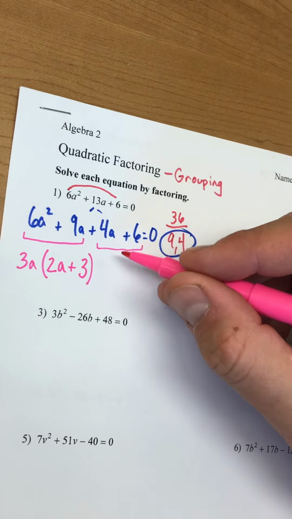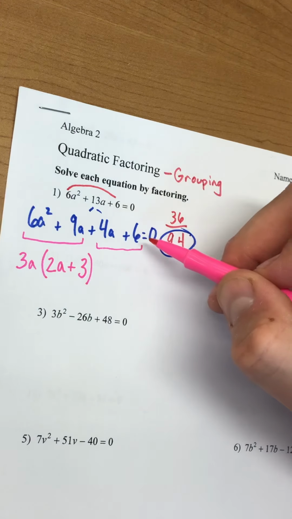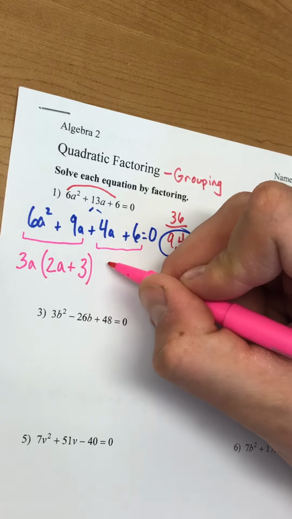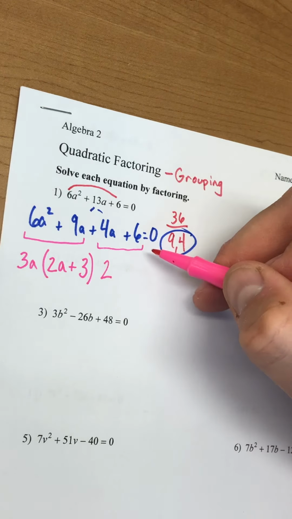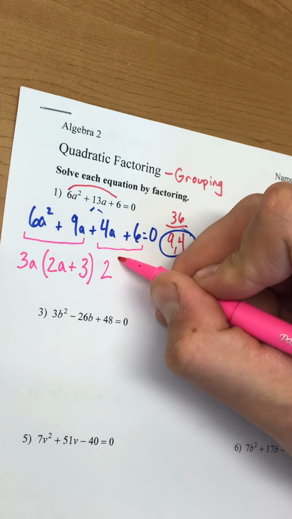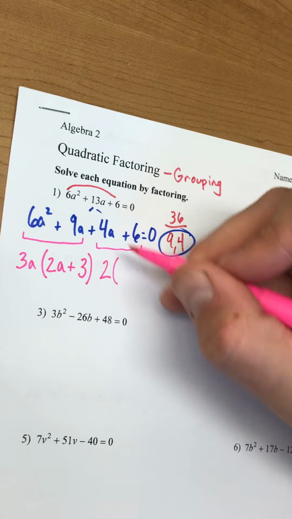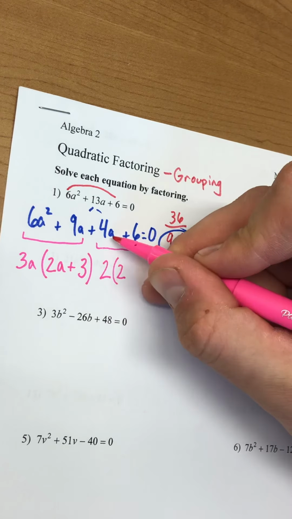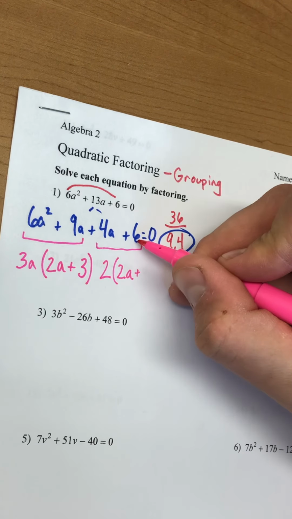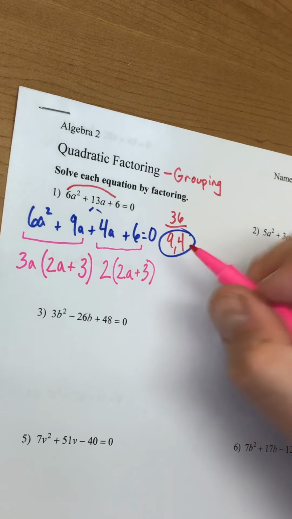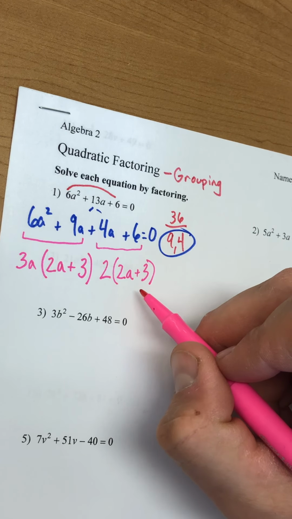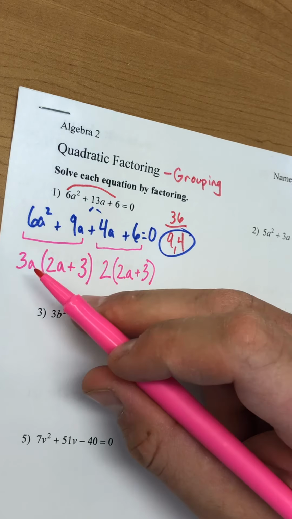Let's do the same thing here, but let's see what else we can pull out. So it looks like these are both even numbers. We can pull out a 2 for sure. So I'm going to pull out a 2. Now I cannot pull out an a because only one of them has an a. So I'm just going to pull out a 2 from this one. If I divide this by 2, I'm going to say 2 and then keep that a plus. If I divide this by 2, I'm going to get 3. Now, check this out. That's a magic trick right there. Look at that. It's the same. Can you believe that? You just have to pull out different numbers.